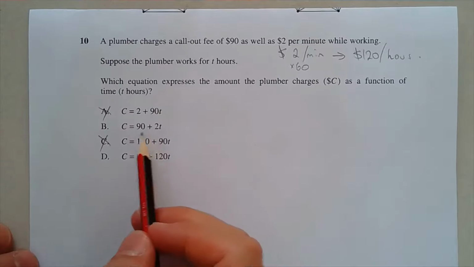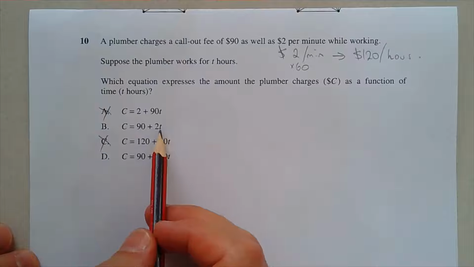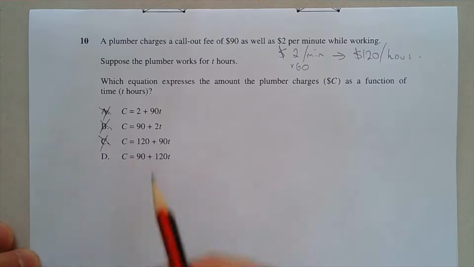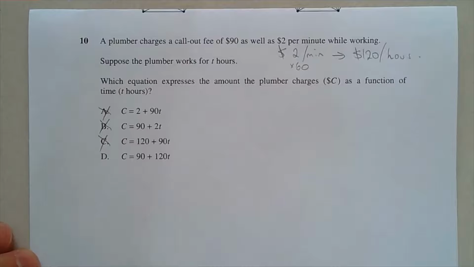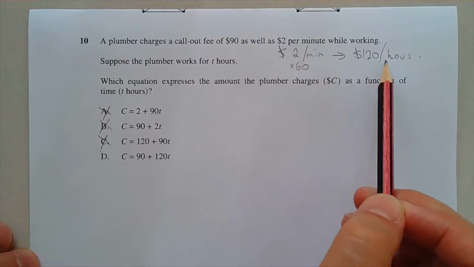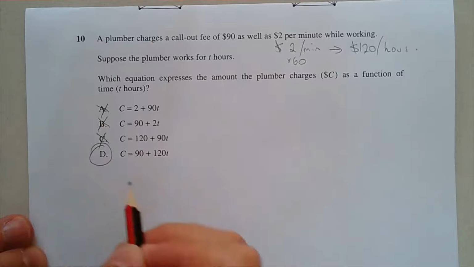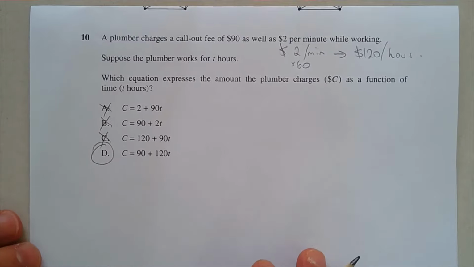Now, let's look at option B, 90 plus 2T. T's in hours. So if the plumber works 1 hour, the plumber charges then $2. So that doesn't make any sense. But we've done some work previously to show that $2 per minute is really the equivalent of 120 per hour. And that leaves us option D as our only viable option. In fact, the correct option. Okay.